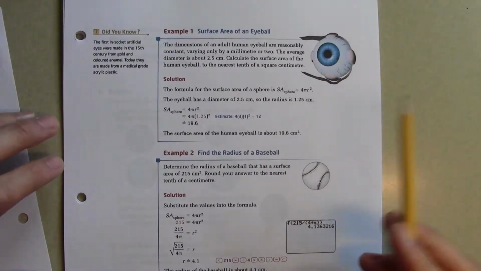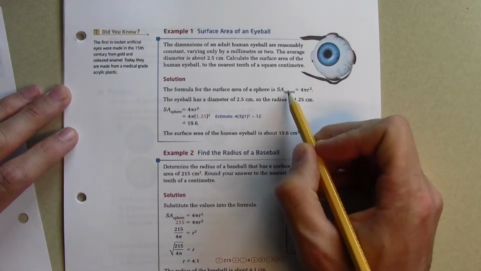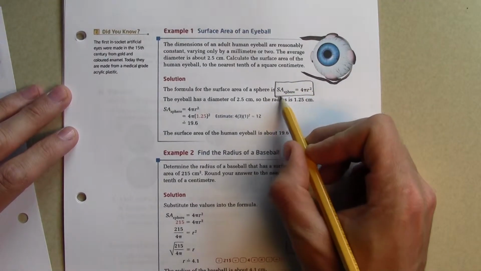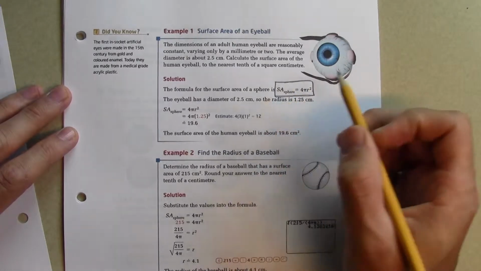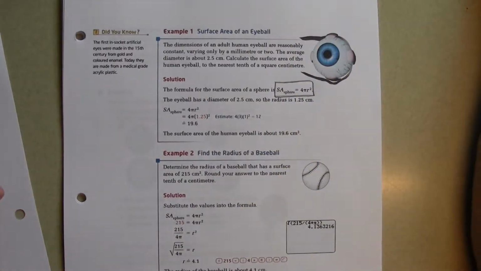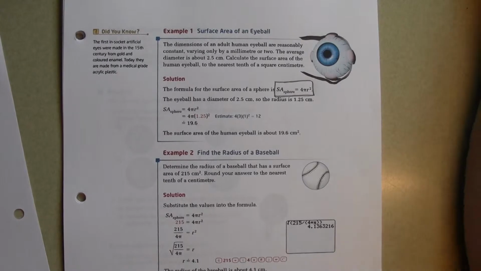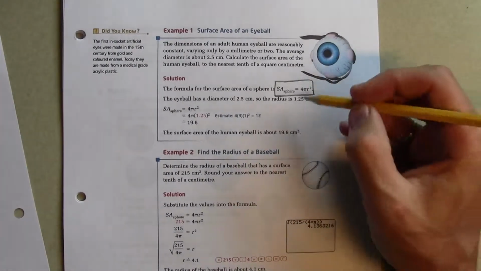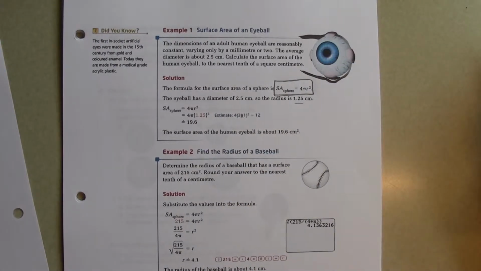So the formula for the surface area is given, which is 4 pi r squared. Okay, so another formula to remember. The eyeball has a diameter of 2.5 centimeters, so the radius, remember, is half of the diameter. So you take that 2.5 and we divide it by 2, leaves us with 1.25.